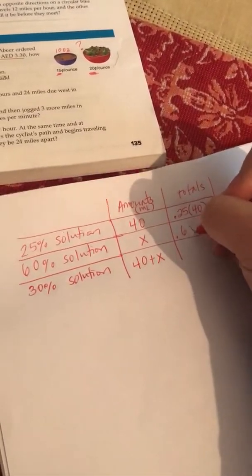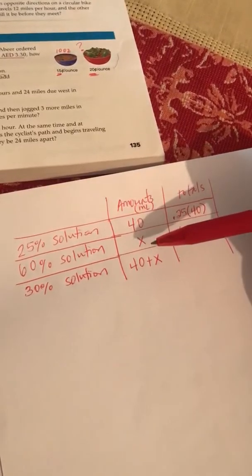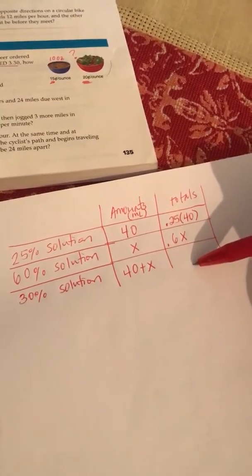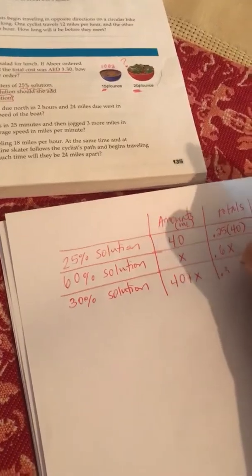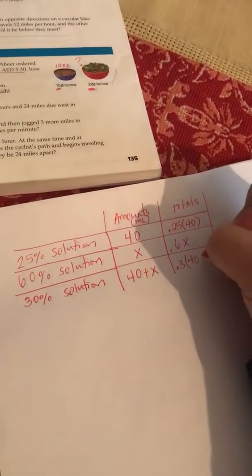So I'm just going to write 0.6x, because 0.6 multiplied by x is 0.6x. Okay, and then in my last column, I have a 0.3 solution, and I'm going to multiply that by the total amounts, which is 40 plus x.